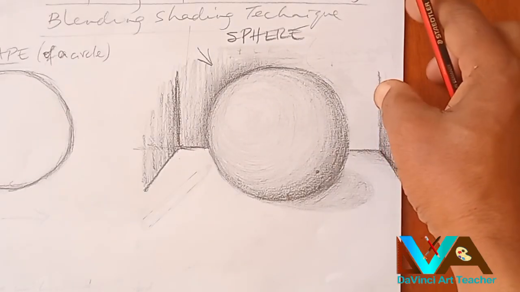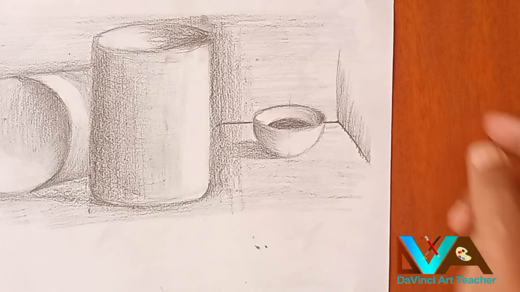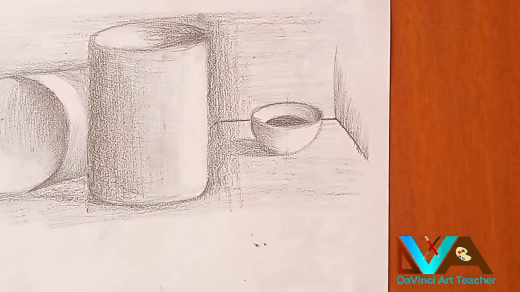In our today's lesson, we shall transform an oval into a cylinder by shading it using blending technique.